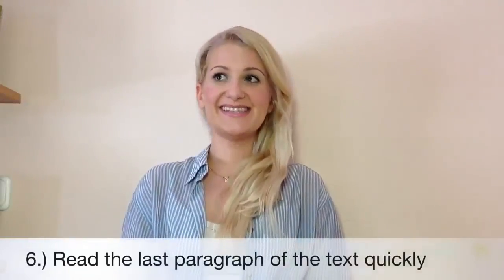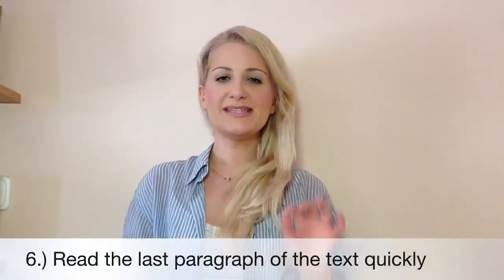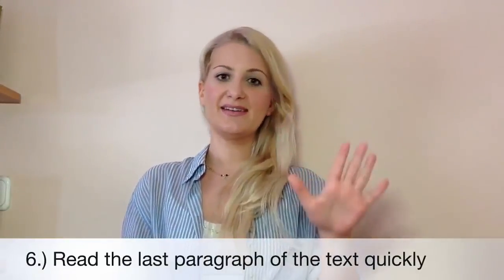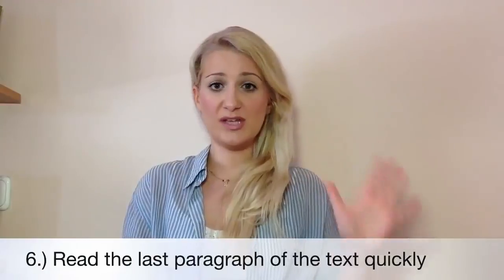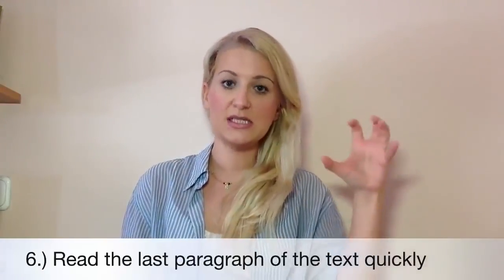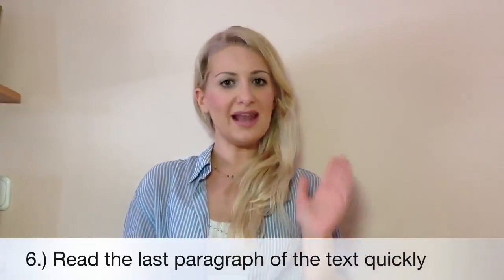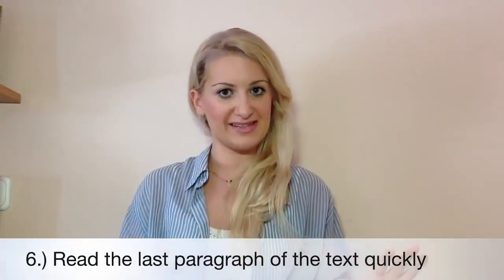Step number 6: read very quickly, again, not in depth, not word per word, but very rapidly, the last paragraph of the whole passage.